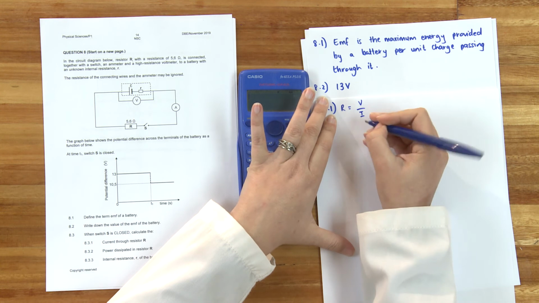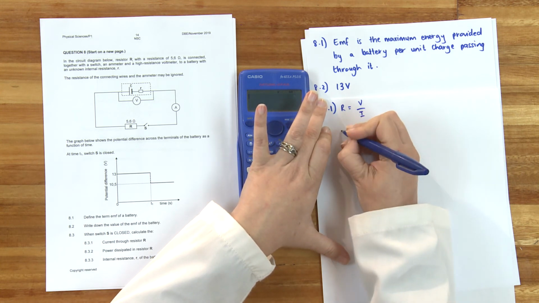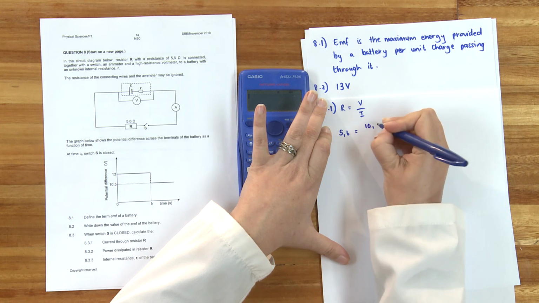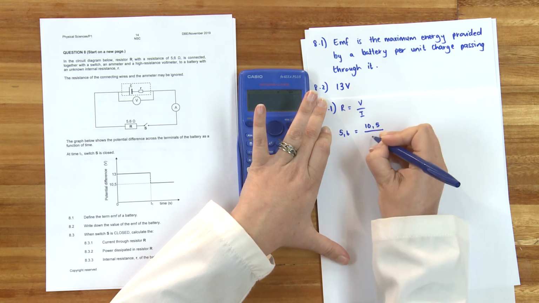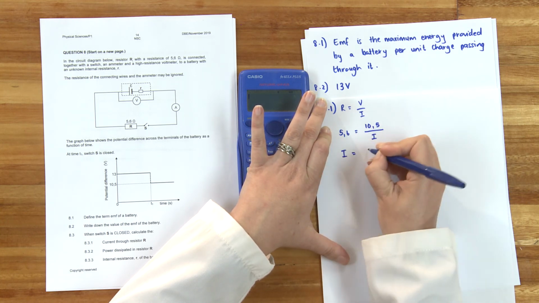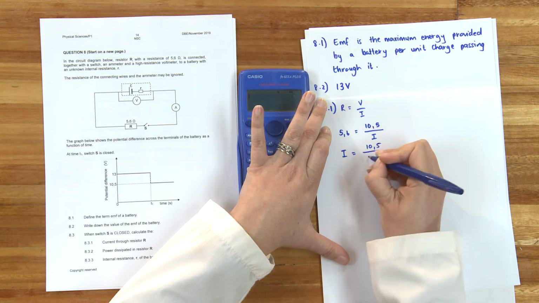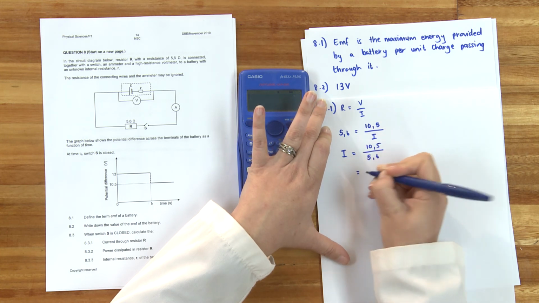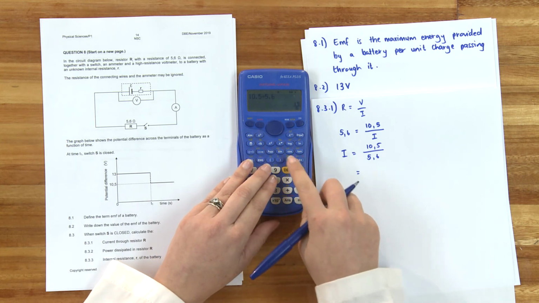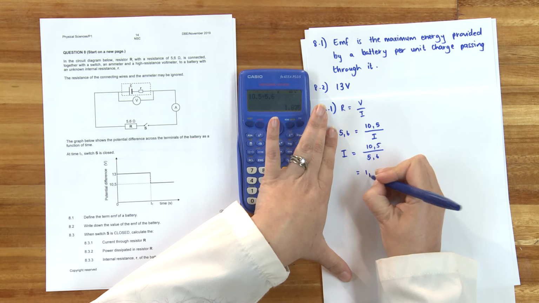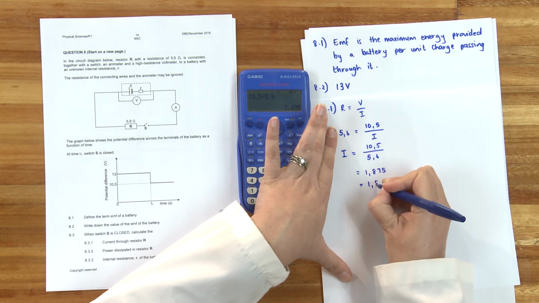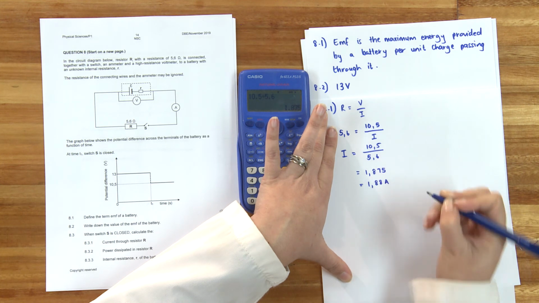And so we can substitute in the values that we know. 5.6 is equal to the voltage across that resistor, 10.5, over the current. And so current comes here. It's equal to 10.5 over 5.6. And so 10.5 divided by 5.6, we get a current of 1.875, which we can round off to 1.88 amps.